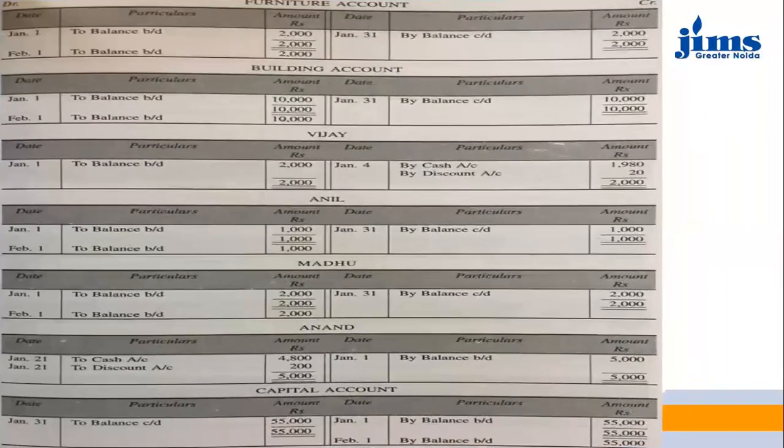Then in the same way, we will take up the other accounts also. Now you can see here in the building account, there was a 10,000 balance, which is being carried forward as it is. Then in the furniture account, it was a 2,000 balance carried forward as it is. Then Vijay account, there is no balance because Vijay account was debited with 2,000 rupees, then again credited with 2,000 rupees. Final settlement is done for this account, so no balance is left. Then Anil account was having a 1,000 rupees balance. Madhu account was having a 2,000 rupees balance.